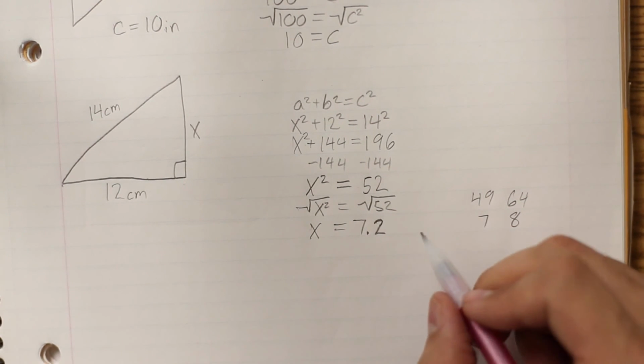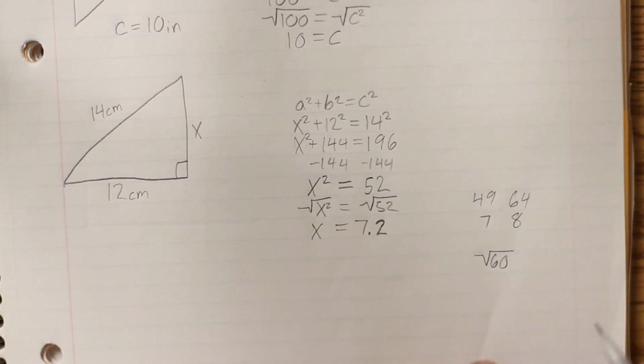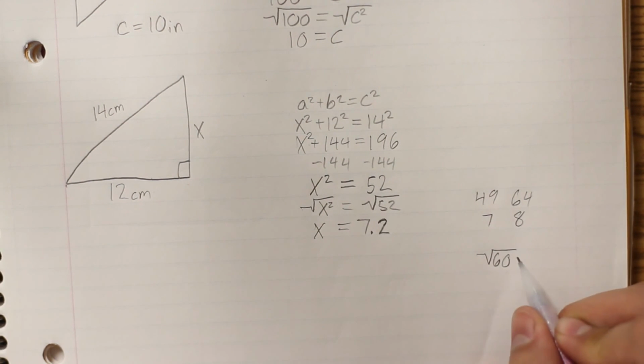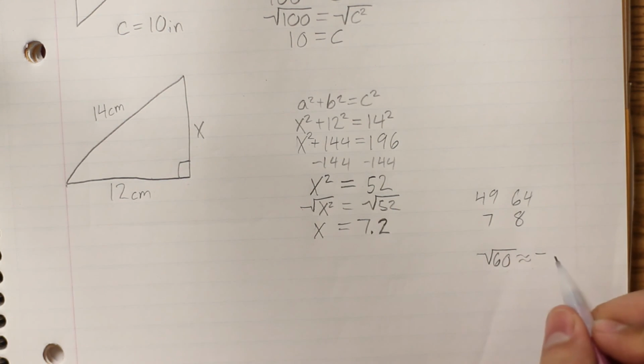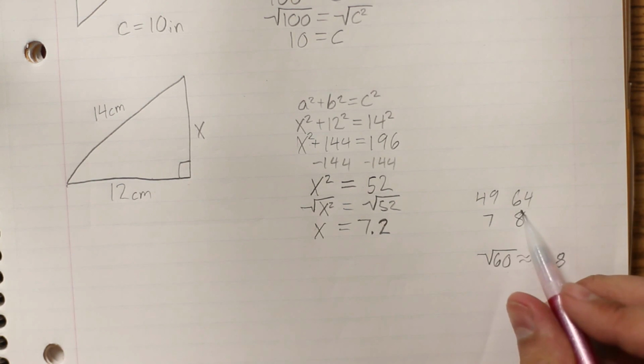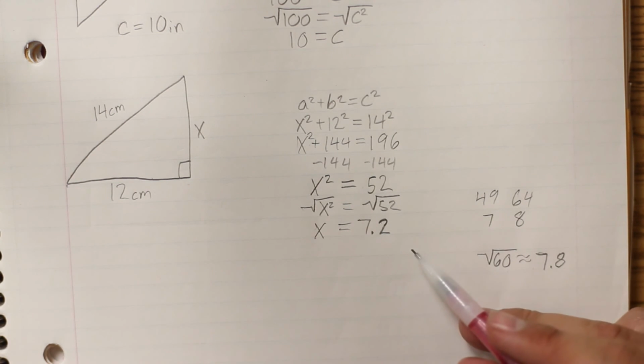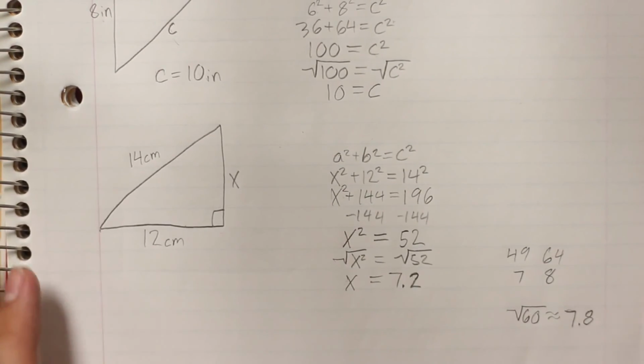Now, if we had had something like the square root of 60, and it said round the square root of 60 to the nearest tenth, well, that's about, I would say, because it's closer to the 8, it would be about 7 point, I don't know, maybe 7.8, 7.9 maybe. I think you guys will get the idea. So you see this one, because it's closer to the 8, but it's not as much as 8, because it's a little bit less than 8. So I say 7.8. Well, over here I said 7.2. So that's how that works, guys.